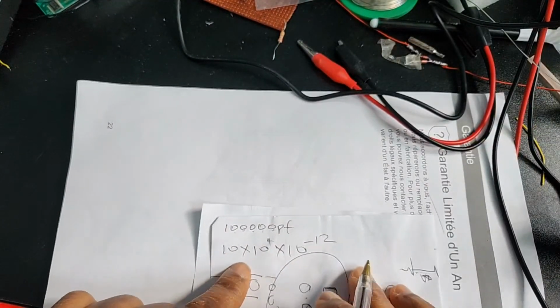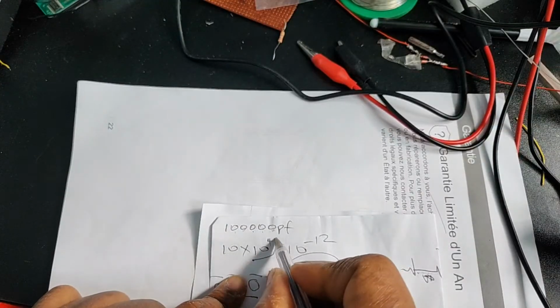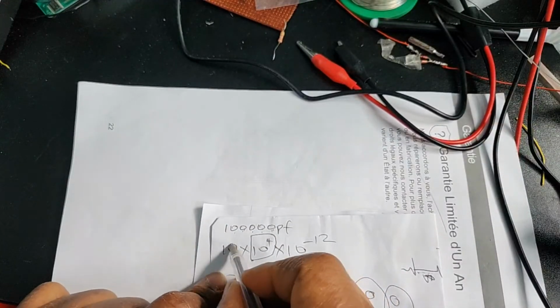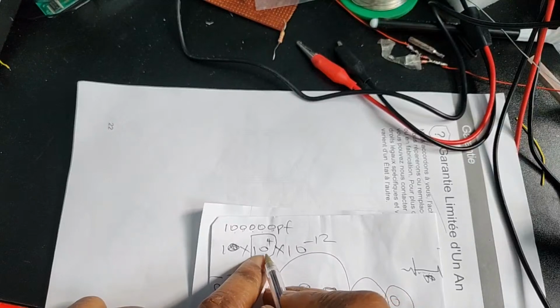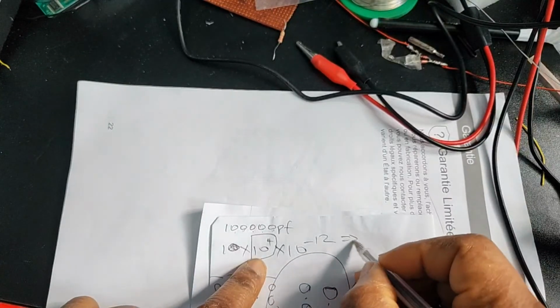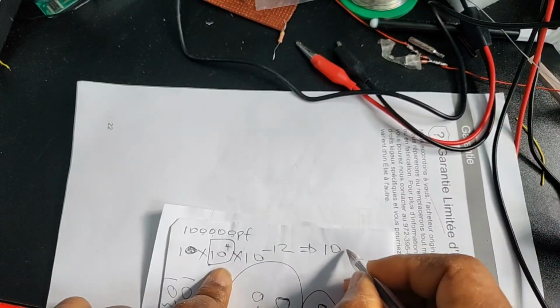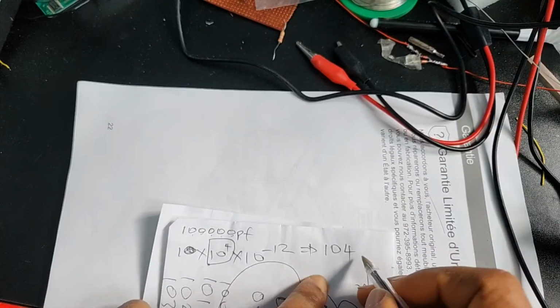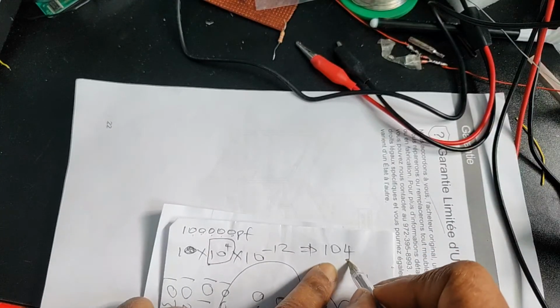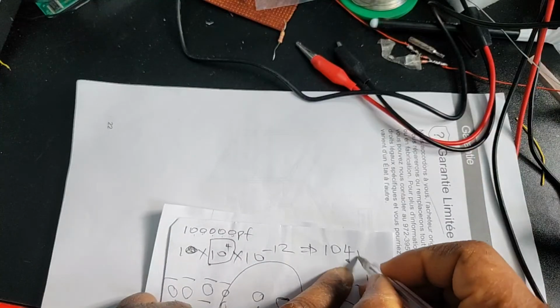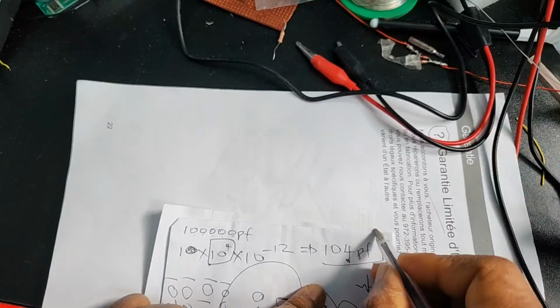And for this, remember the third number is a decimal multiplier. So I can easily just write that this is equal to 10 to the 4, 104. Because this location is the decimal multiplier. Then I can easily say this is 104 picofarads.